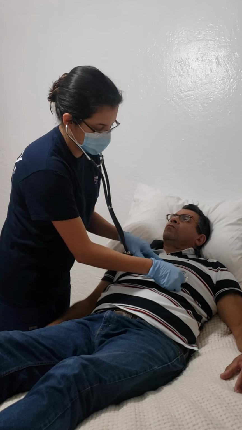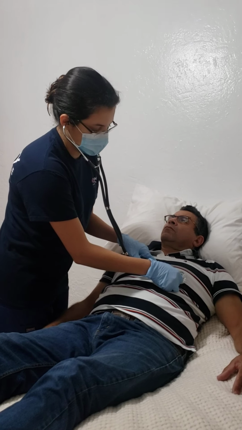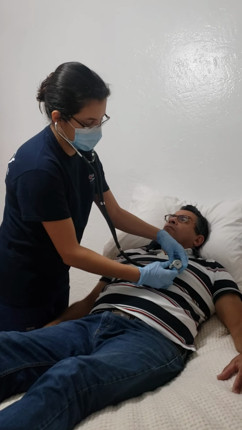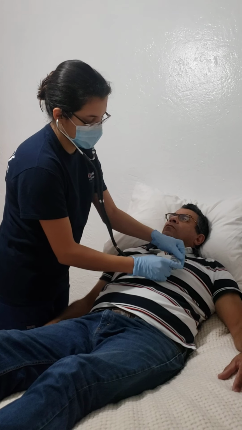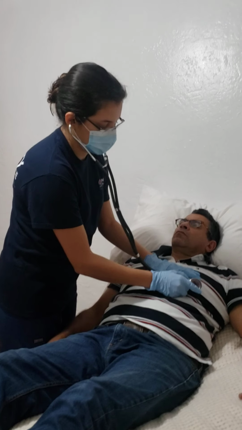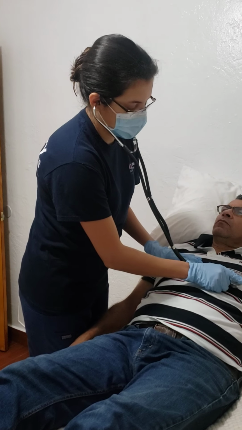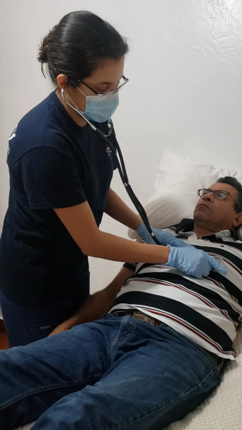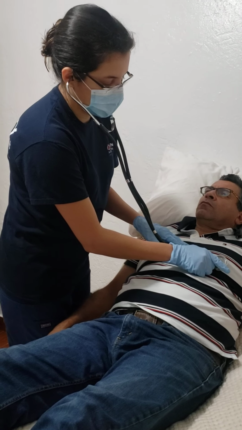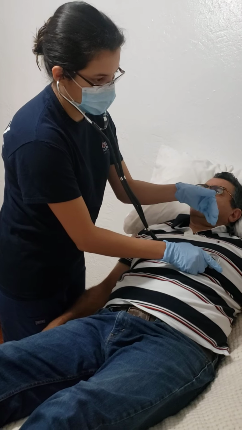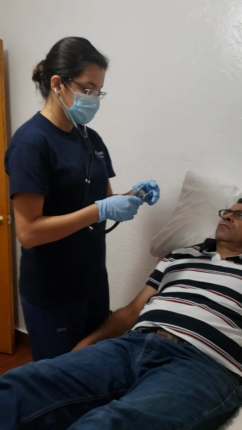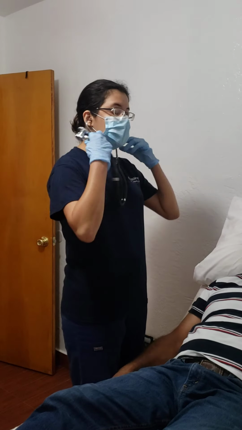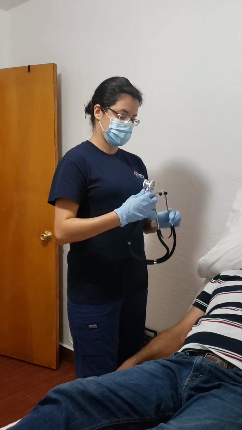I'm also gonna try to check while I'm here the S3 and S4. If the patient has any, I'm gonna put the bell on the fifth midclavicular space on the left side and listen for S3, S4. If I can't hear very well, I'm gonna ask the patient to turn to the left. After that, while I do that, I'm gonna also check for murmurs.